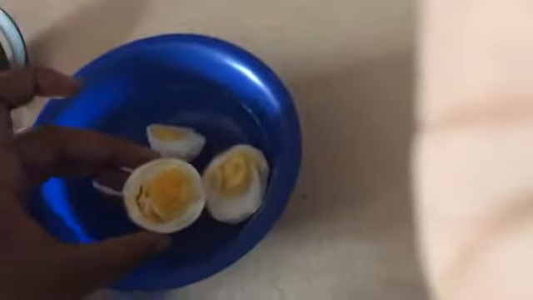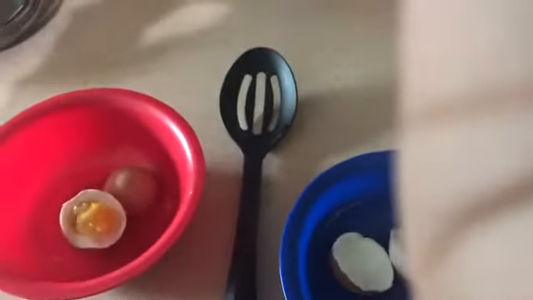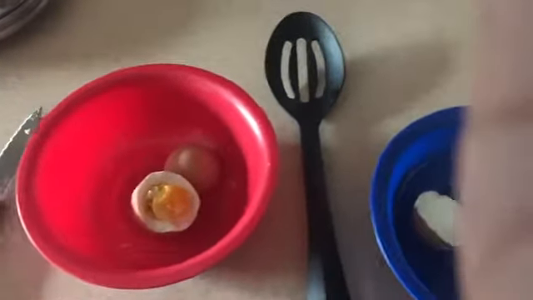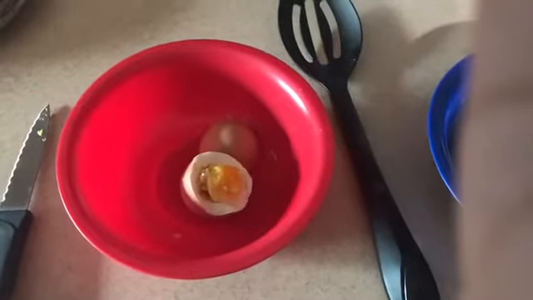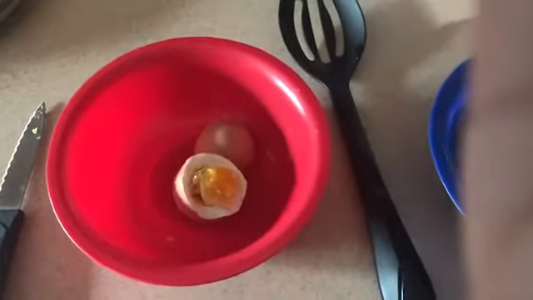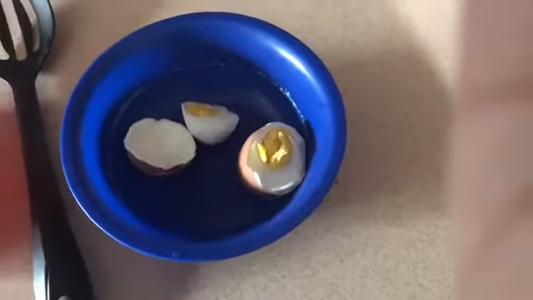So as you see, even though the salt water required higher heat, it also required longer time. So if we would have left the egg in for let's say 2 more minutes, I feel it would have been fully cooked compared to the freshwater egg.